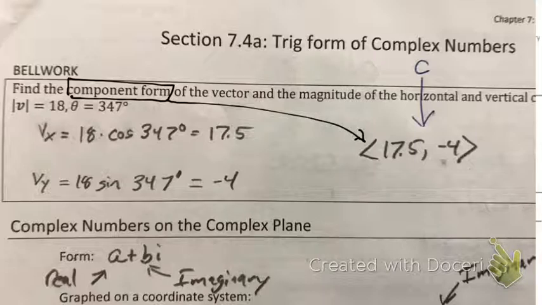All right, questions on the bell work? All right, let's go over questions on the homework.